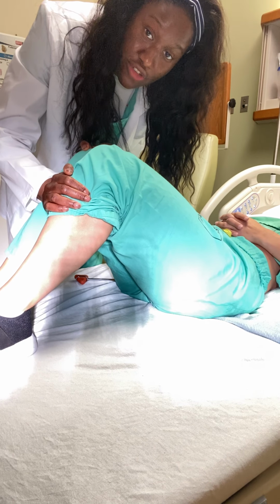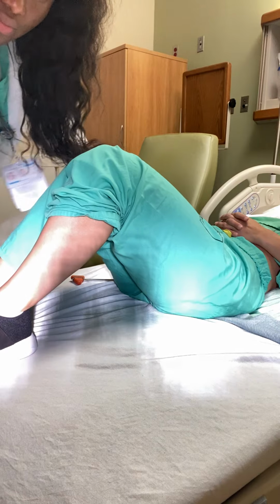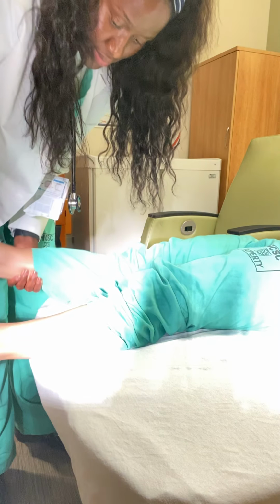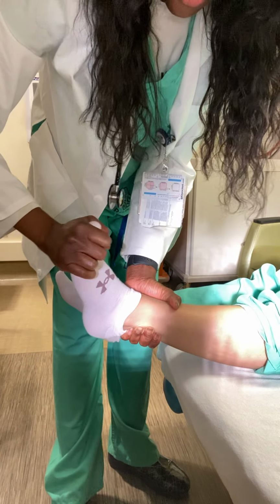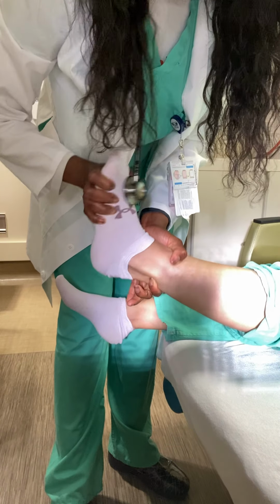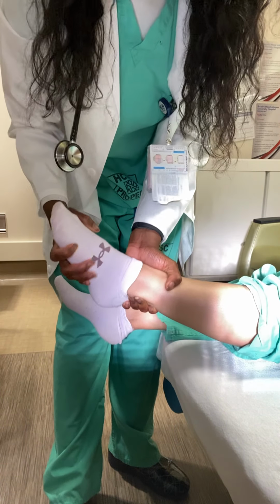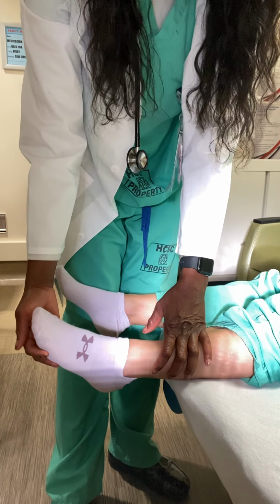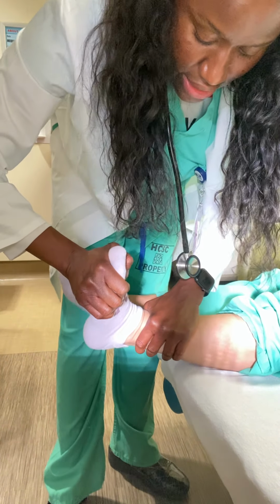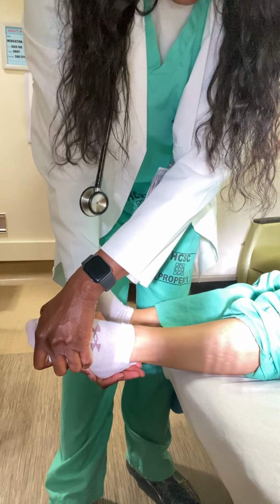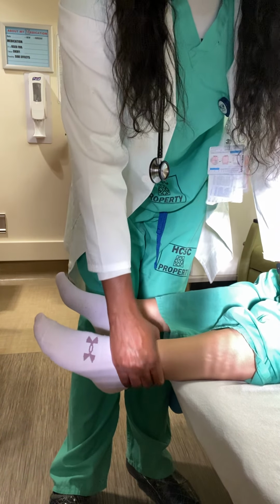Next, I'm going to test the range of motion of her ankles. I'm going to take her shoes off. Flex this way. Okay, so I'm gonna dorsiflex, I'm gonna plantar flex, and I'm gonna rotate. And all is normal and intact. Next, I'm gonna test the strength of her ankles. I'm gonna dorsiflex with resistance, I have to push back. I'm gonna plantar flex with resistance, push up. Okay, strength is 5 out of 5 and equal.